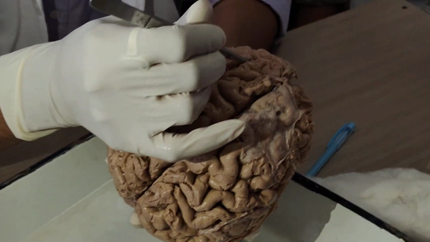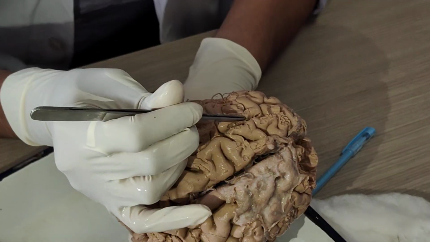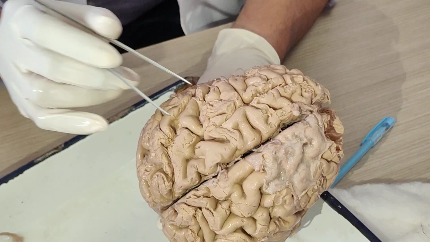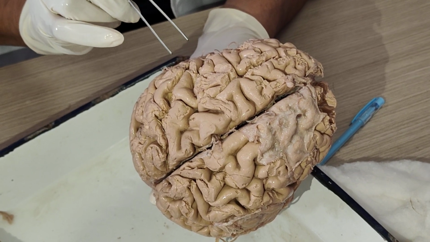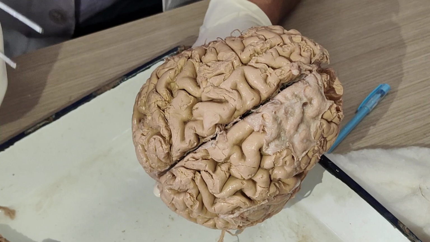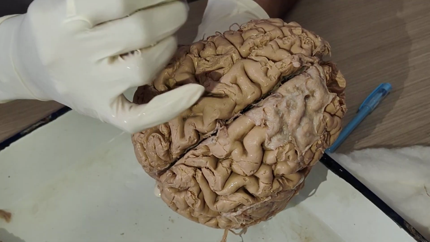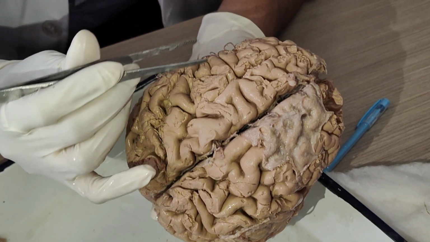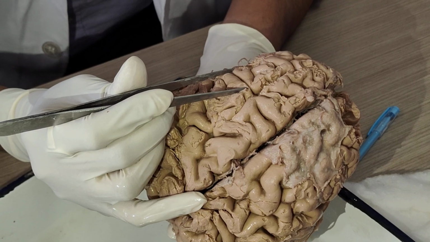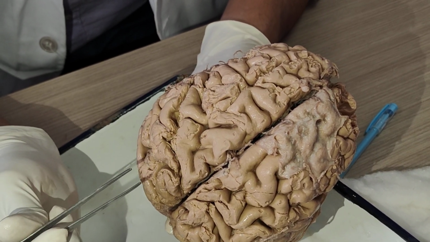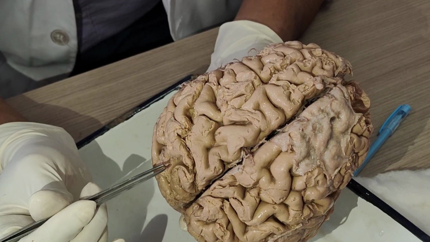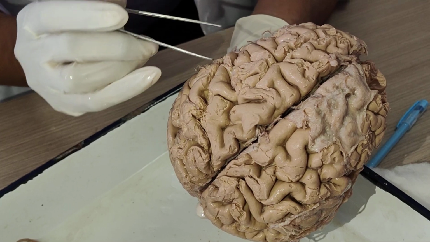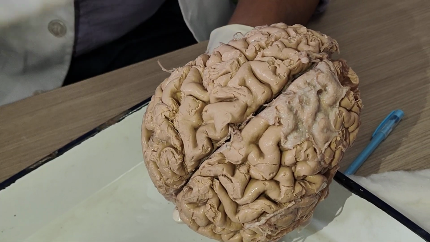Now again coming back, let's see. Yeah, this is the superior frontal sulcus, inferior frontal. So superior frontal gyrus, inferior. On the posterior aspect we have premotor area, right? On the posterior aspect of the middle frontal gyrus, in front of the premotor area, we have another area which is known as the frontal eye field. Okay. Frontal eye field. Area 8.